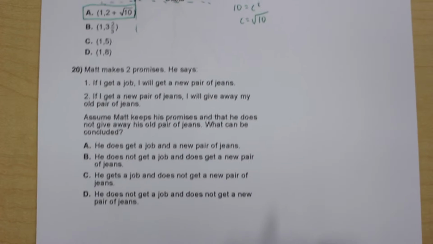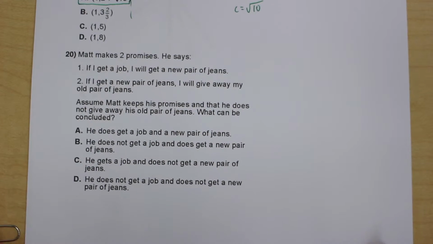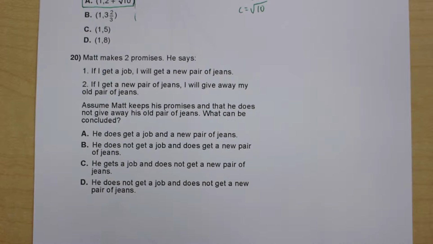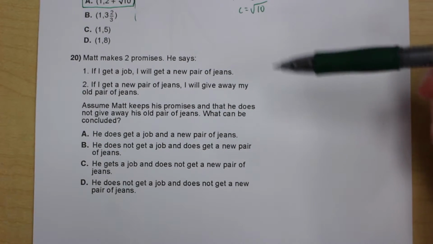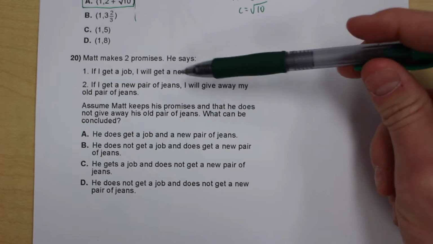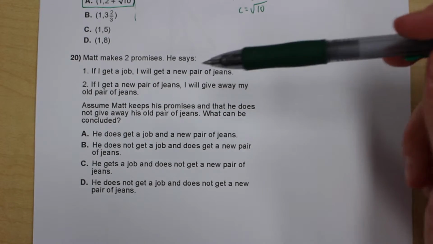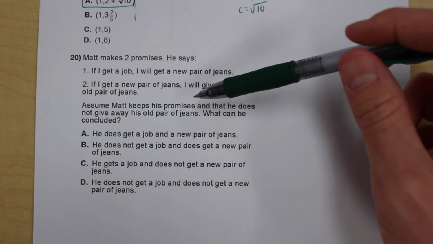All right. 20, Matt makes 2 promises. He says, if I get a job, I'll get a new pair of jeans. If I get a new pair of jeans, I'll give away my old pair of jeans. Assume Matt keeps his promises and then he does not give away his old pair of jeans. What can be concluded? Well, if I get a job, I'll get a new pair of jeans. If I get a new pair of jeans, I'll give away my old pair. Matt did not give away his old pair.